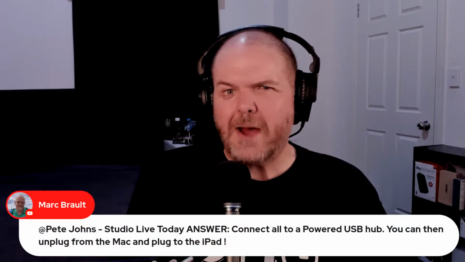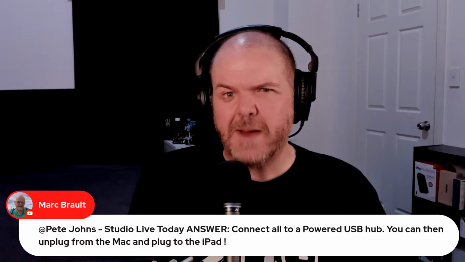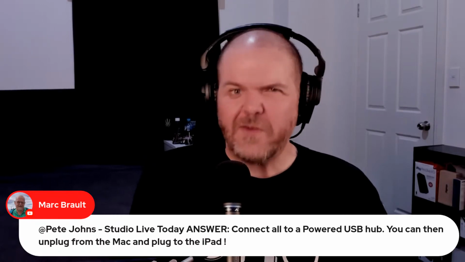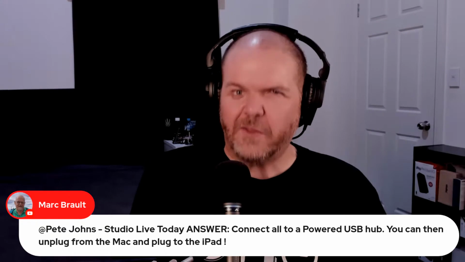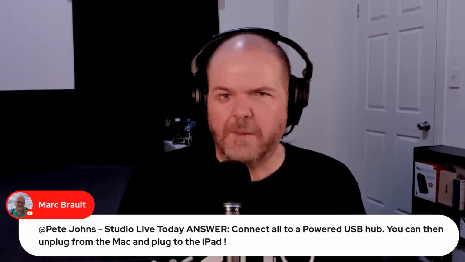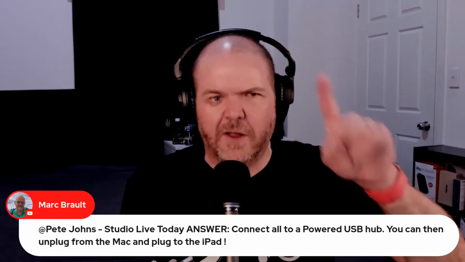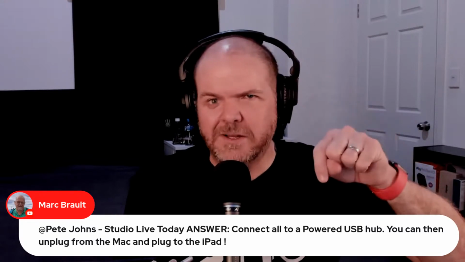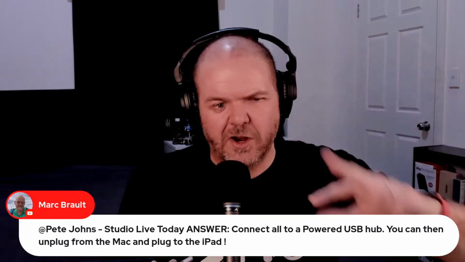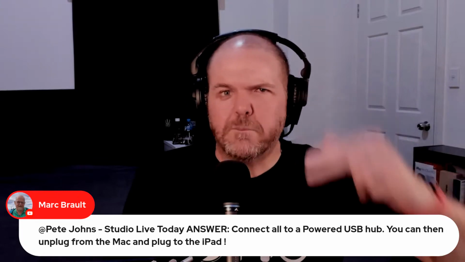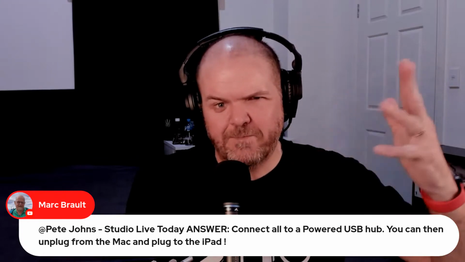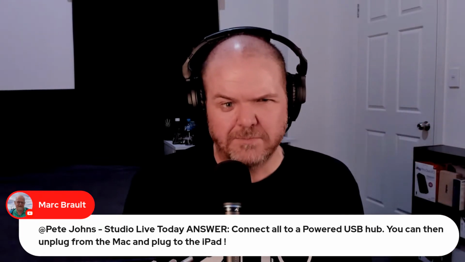Answer is connect all to a powered USB hub. Then you can unplug from the Mac and plug into the iPad. Yeah, I think that's literally the only way I can think of to do it too. I don't think you could have them both at the same time. And I'm thinking you could have a hub into a hub and then use the Tendacs or the Atolas that have the buttons. You could potentially use that to just turn a button on. But I don't think you could have both going at the same time. I think you have to do one or the other.